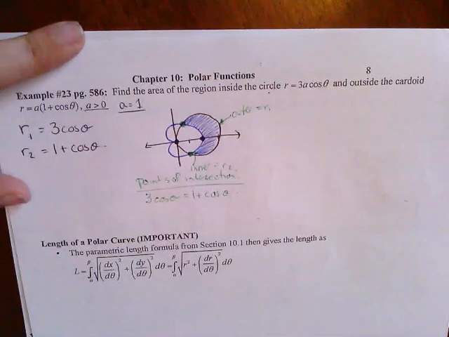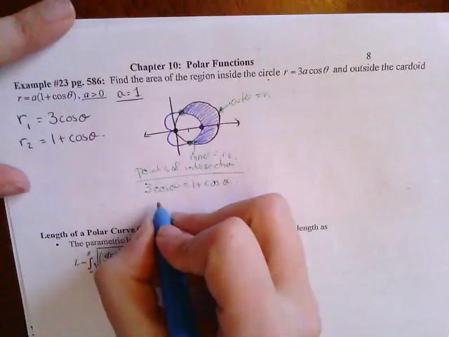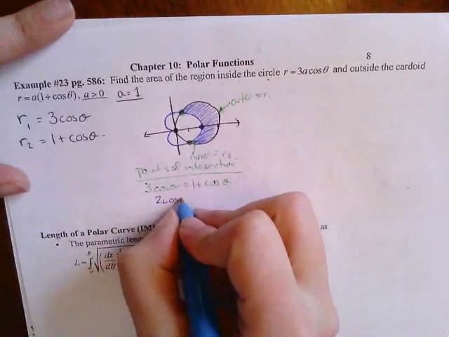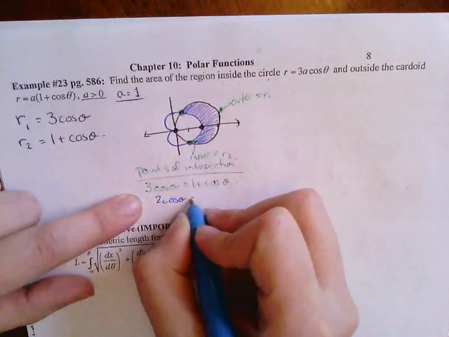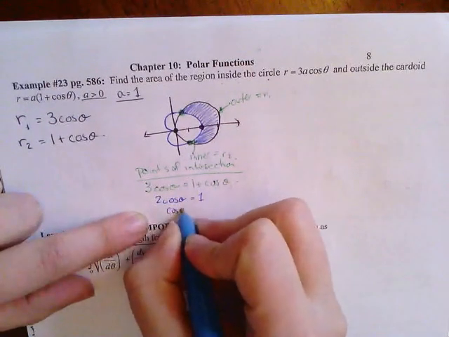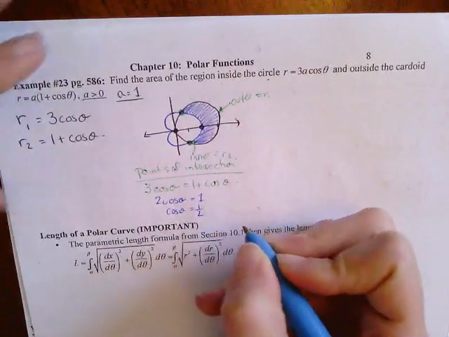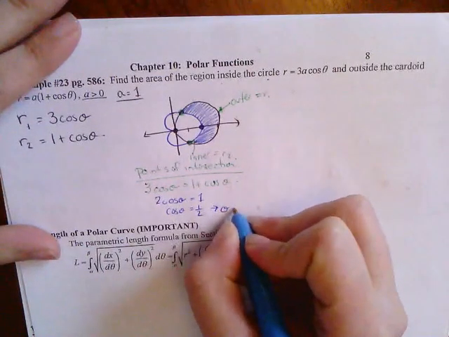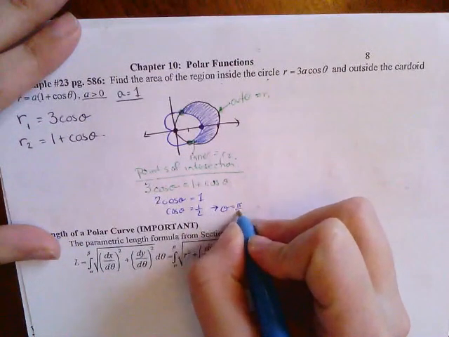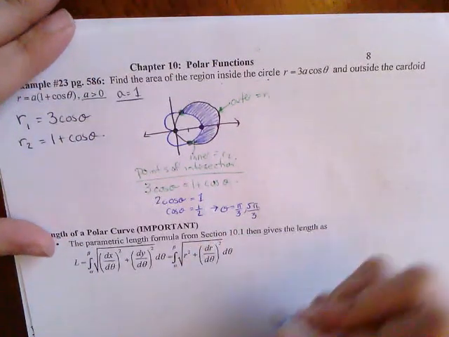You set them equal to each other and see where they are equal. You solve this, so we get 2 cosine of theta, I subtracted 1 cosine of theta, equals 1. So cosine of theta equals 1/2. And where is cosine of theta equal to 1/2? It's at pi over 3 and at 5 pi over 3.